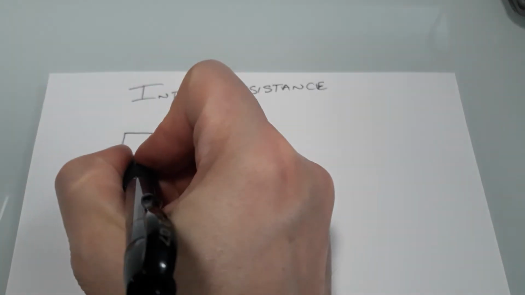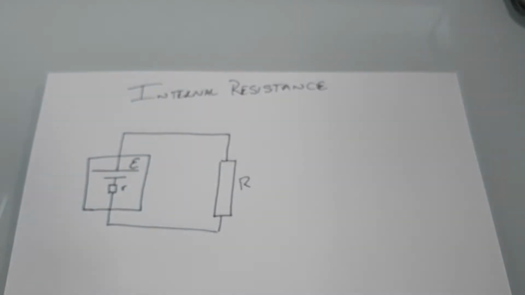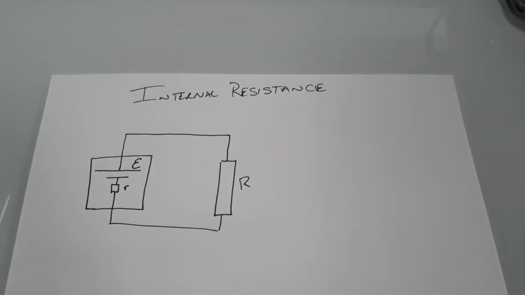They have a source of energy. That source of energy is called the EMF. The EMF is the internal electric potential, the electric potential that is available to the charges inside of that battery when there's no current.